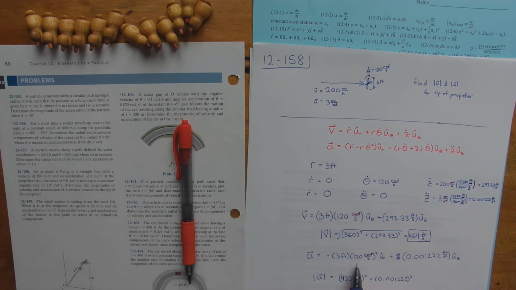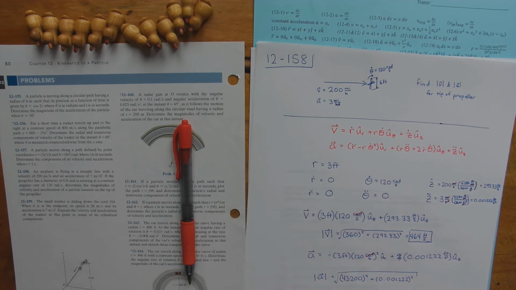Now take a look at what we have here. We have a large radial component and a very small z component. So when I find the magnitude, this z component is not going to have much of an effect. And so unless you want to use a large number of significant figures, when you do this, you will just get 43,200.